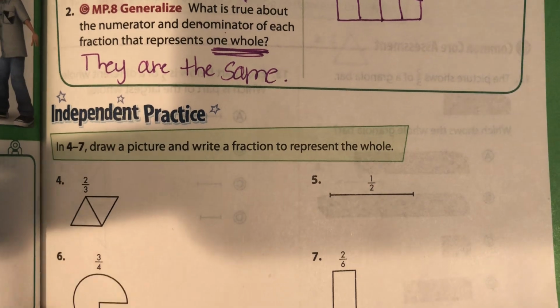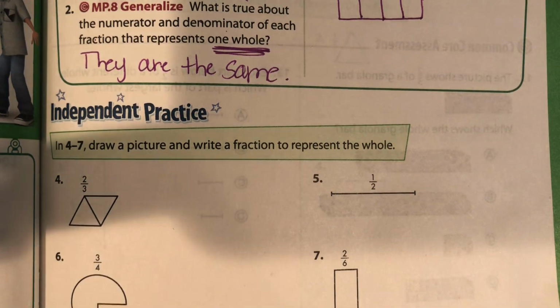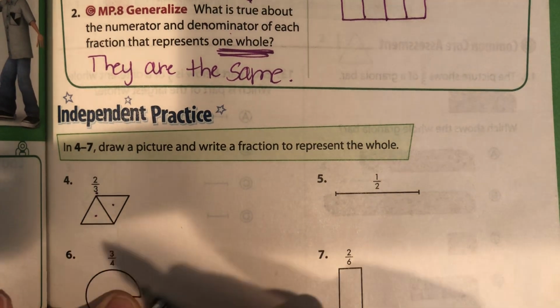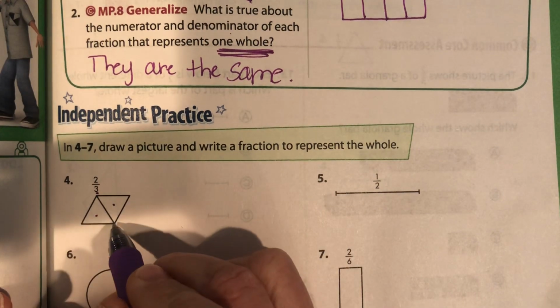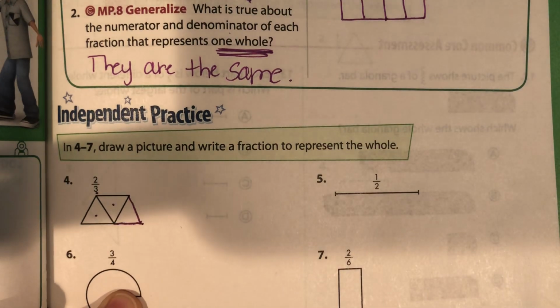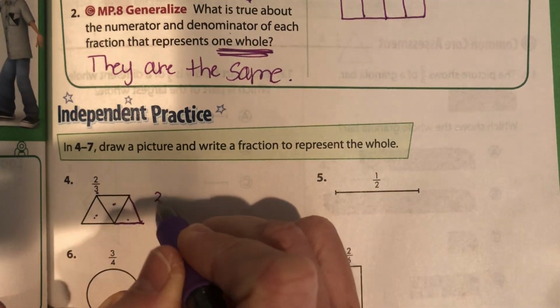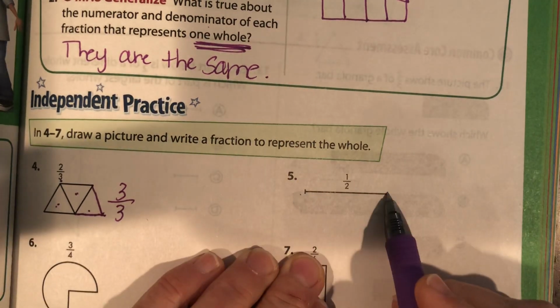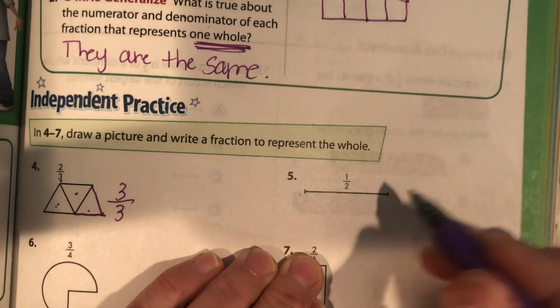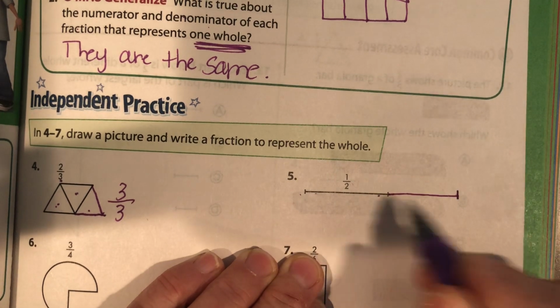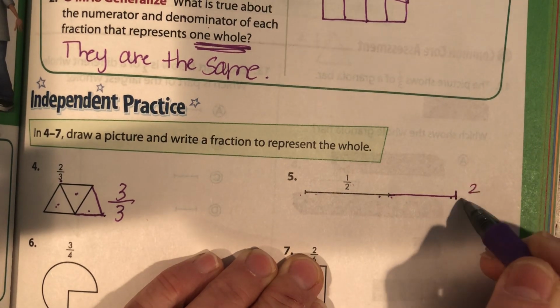Okay. Draw a picture and write a fraction to represent the whole. Okay. If there are 3 parts total, and these are 2 of them, then I am missing 1 more part. Okay? And these are like little triangles, so we can go like this. Okay? And if we had all 3 of them, our fraction would be 3/3. Okay? This is half. So we have 2 parts total, and we are looking at 1. So we want to extend this line the same amount. Okay? So if this is 1/2, then this would be 2 halves. Okay? See if you can finish this.